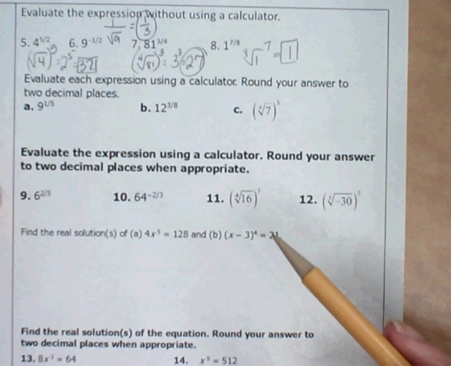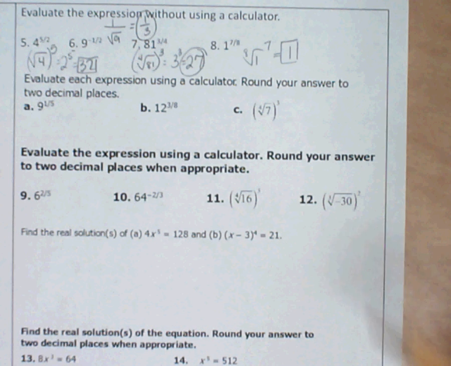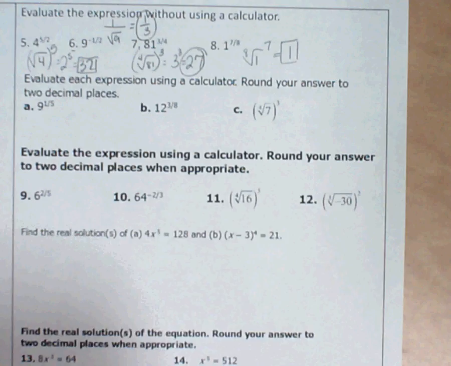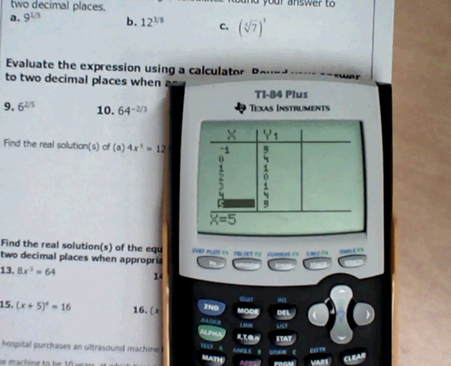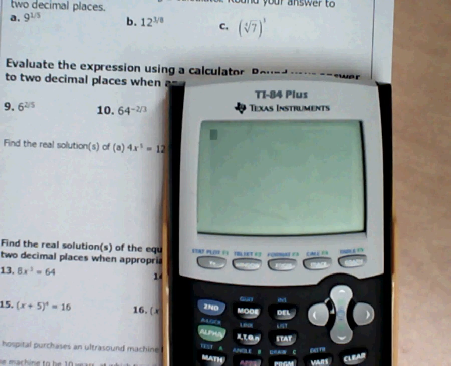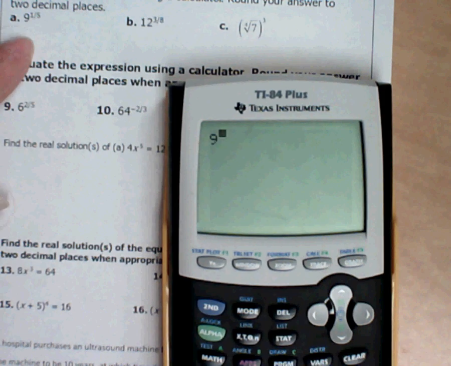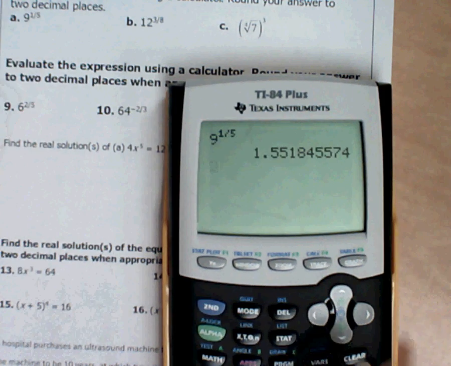Evaluate each expression using a calculator. Round your answer to 2 decimal places. So you can also put radical exponents in your calculator. To do that, you would just type in your home screen 9 to the 1 over 5, and we want to round to 2 decimal places, so 1.55.